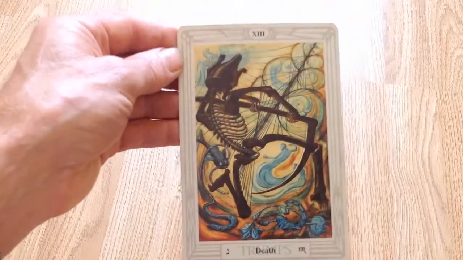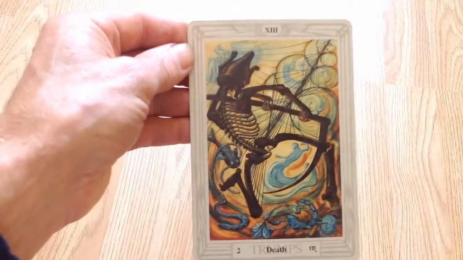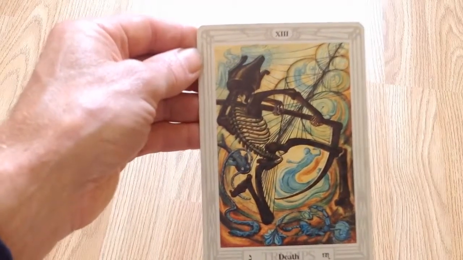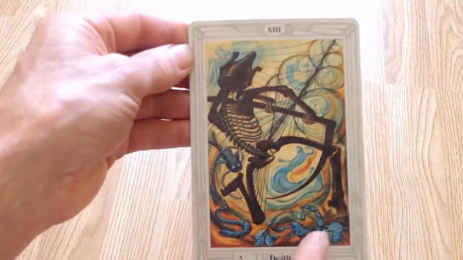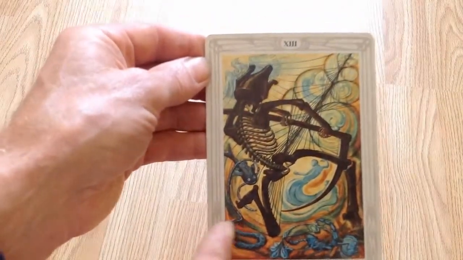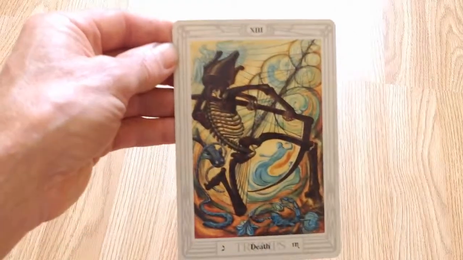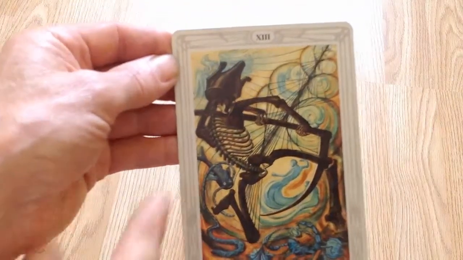So the symbol on the bottom right is Scorpio, and what we have is the different incarnations of Scorpio actually shown in this deck. We have the scorpion, we have the serpent, we have the fish, and we have the eagle. And these are all different representations of different aspects of Scorpio.